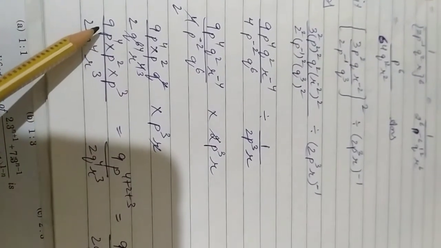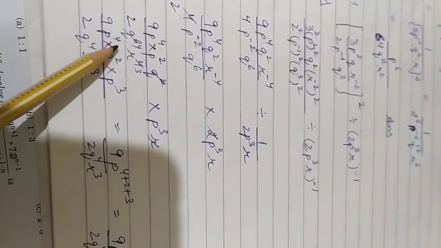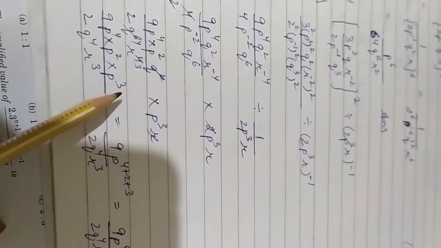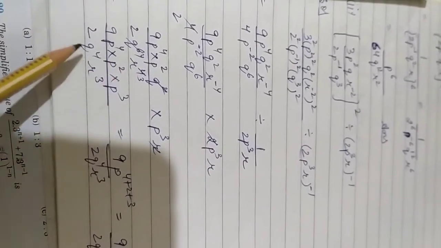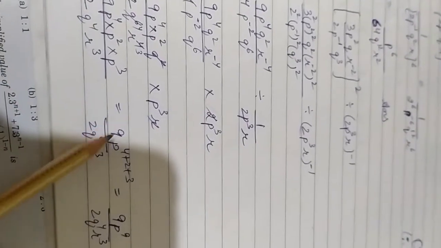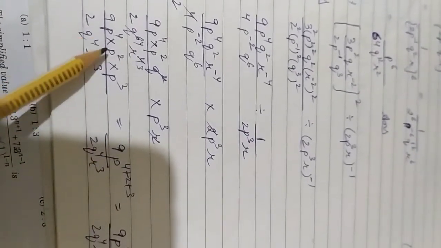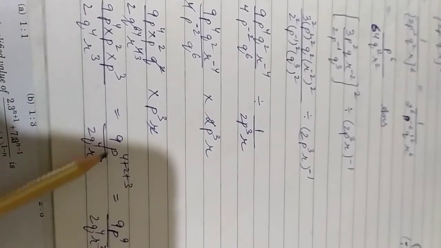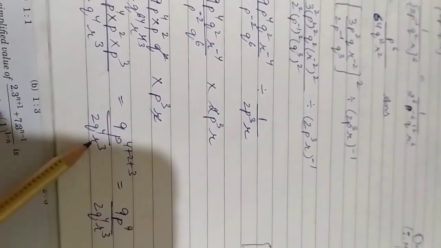So what is left? Only 9 p raised to the power 4 into p square into p cube, okay, q raised to the power 4, r raised to the power 3. So that will be this. P has different powers and bases are the same. So what we will do? We will add the powers. Okay, so it will become 9 p raised to the power 9 upon 2 q raised to the power 4 r cube. That is our answer.